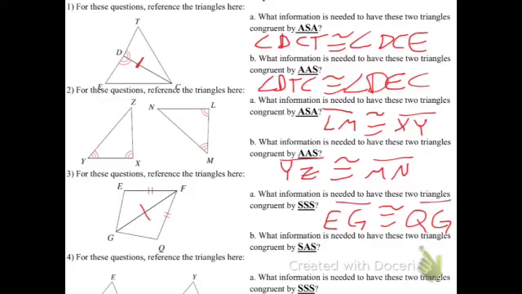Anyway, moving on to the next part. If we want to get side angle side, you need to get the angle that's between the two sides that you know, which is right there and right there. And so we're going to write down both those angles there. They need to be congruent. Angle EFG needs to be congruent to angle QFG.